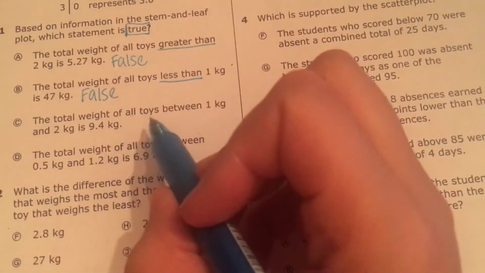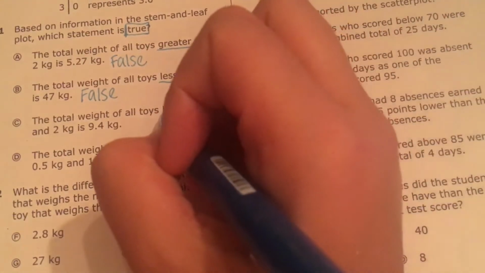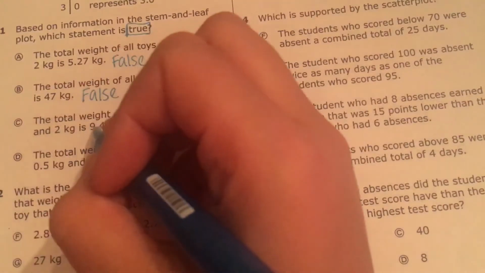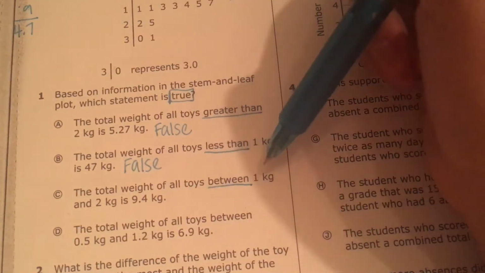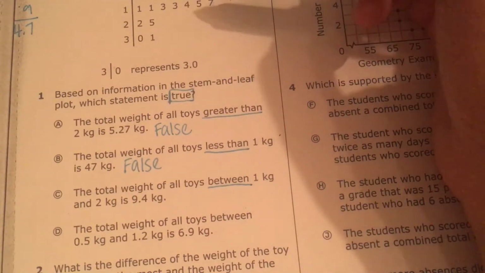Letter C, the total weight of all the toys between 1 and 2 is 9.4. So between 1 and 2. So that's going to be all of the numbers here in the middle.